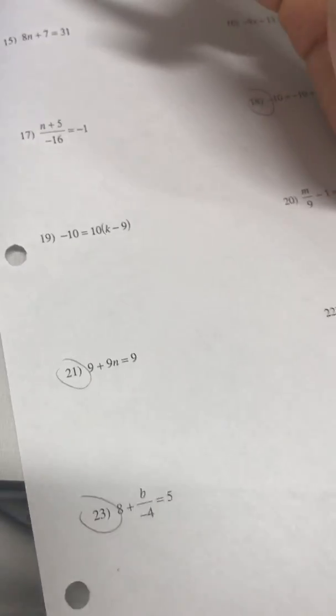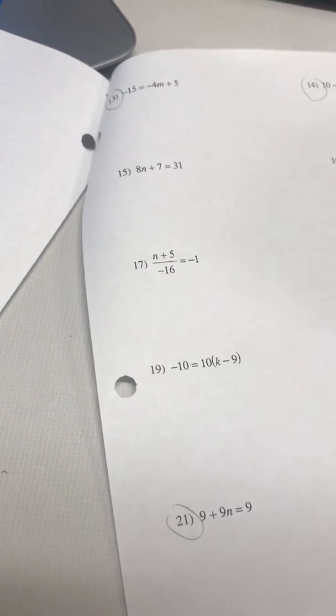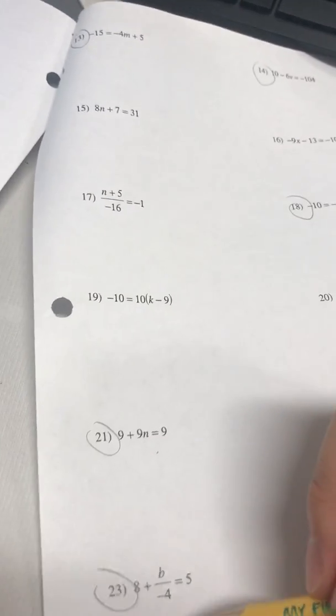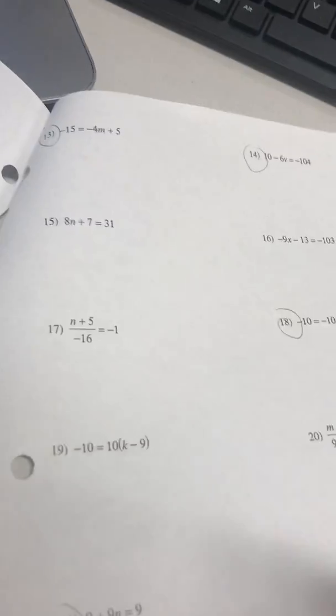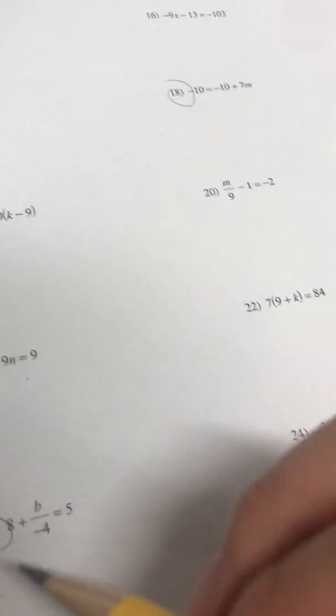Now I want you guys to try number 13, 14, 18, 21, and 23 by yourselves. Again, that's 13, 14, 18, 21, and 23.